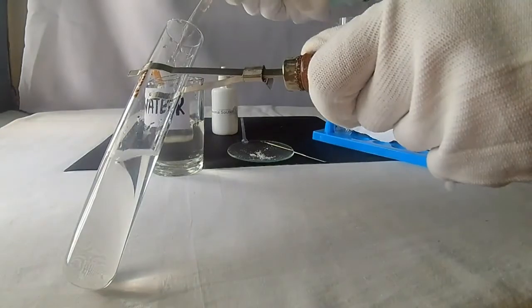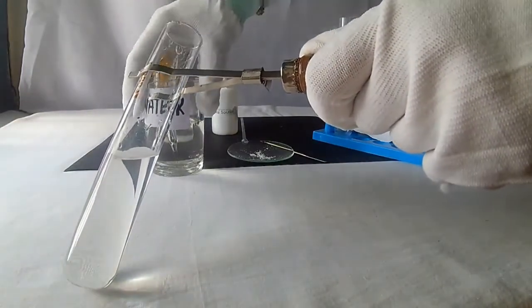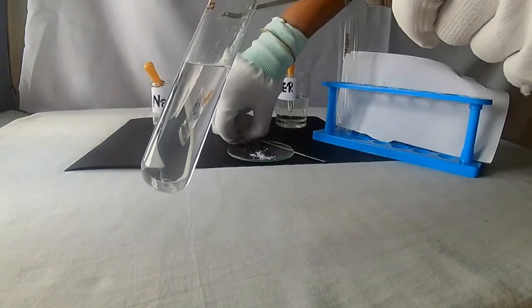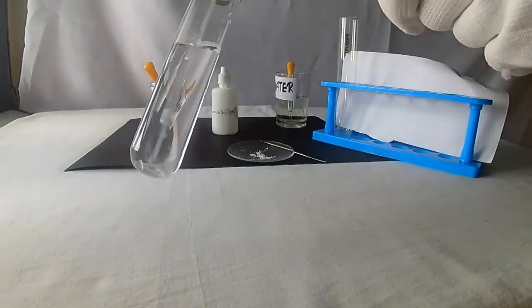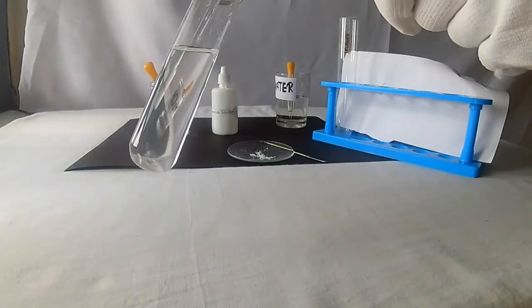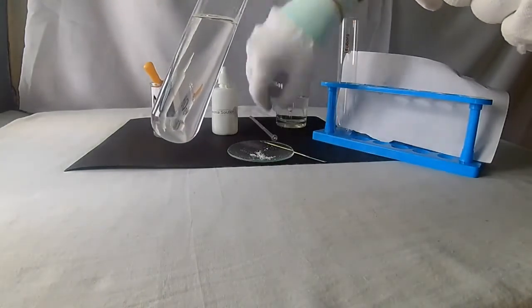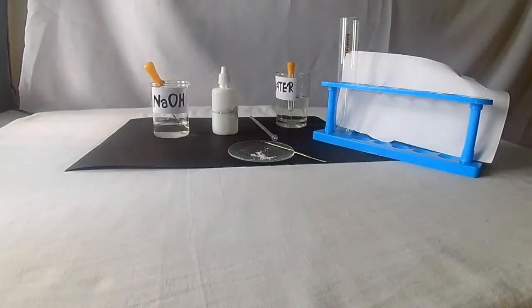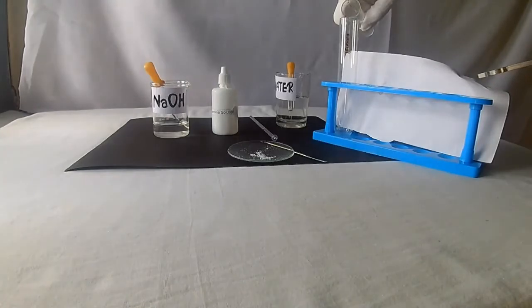Add about half a test tube of water to prepare the solution. Stir it well and mix the salt. Now the solution is ready. Divide the solution into two parts.